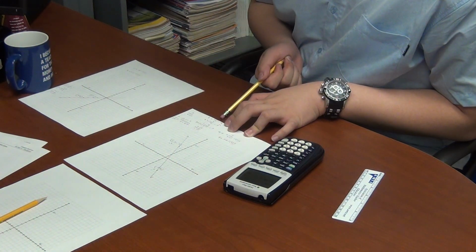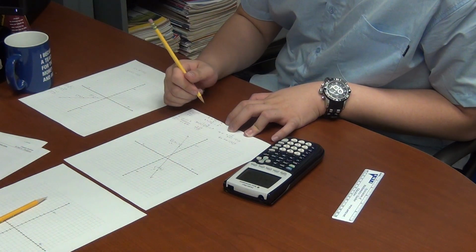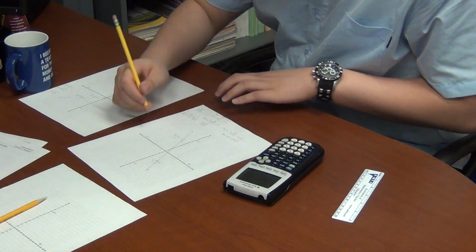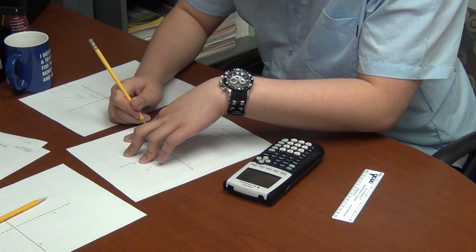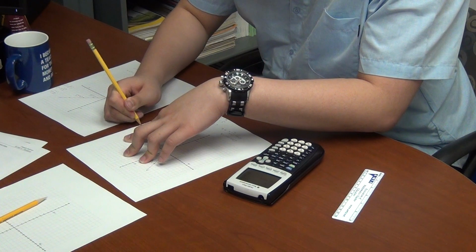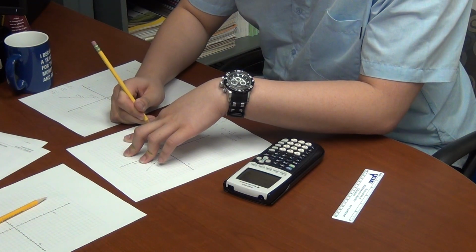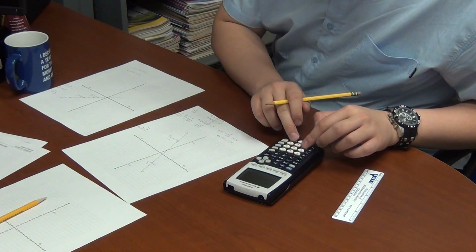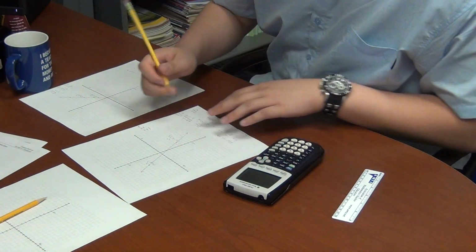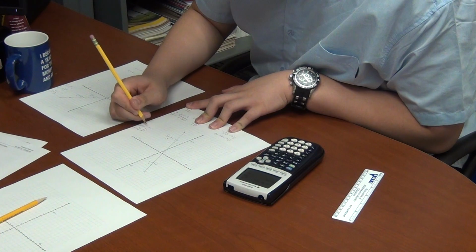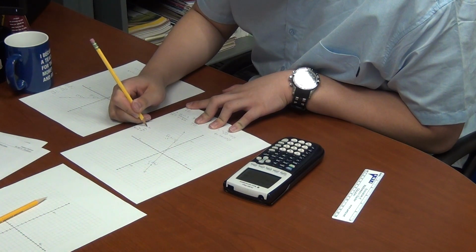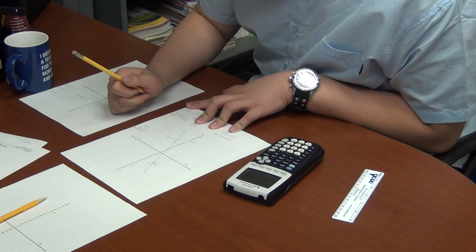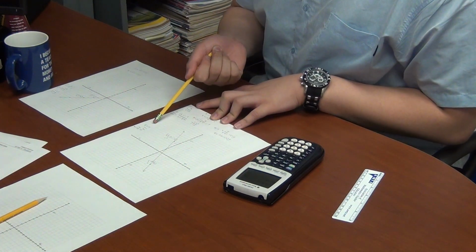Now that I have 50 over here, I just subtract 50. So minus 50 over here, and I'll be left with a negative value. 36 minus 50, which is negative 14. Negative 14 is equal to b. And that's what I have so far.